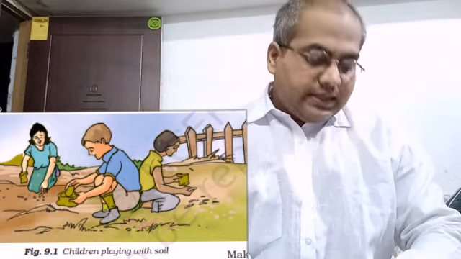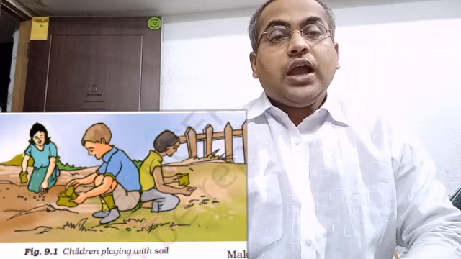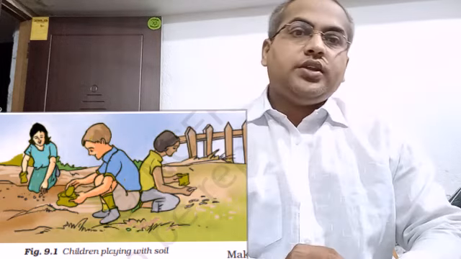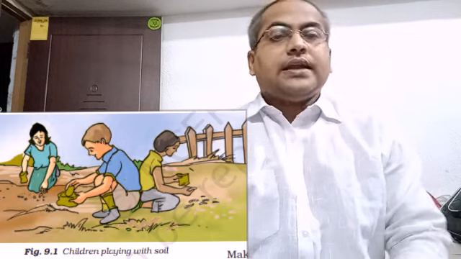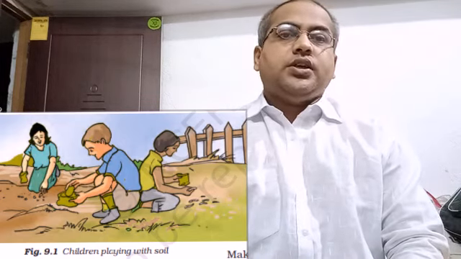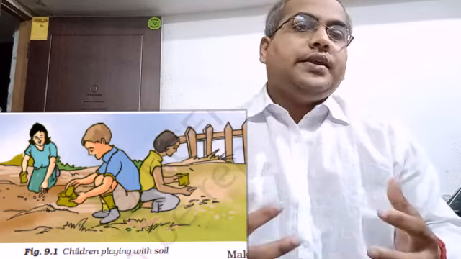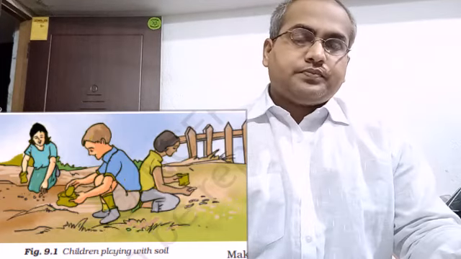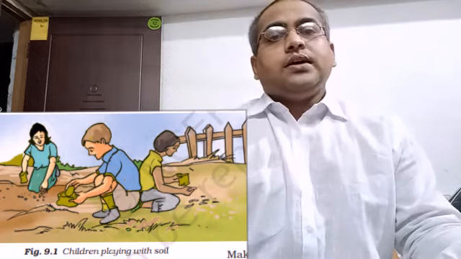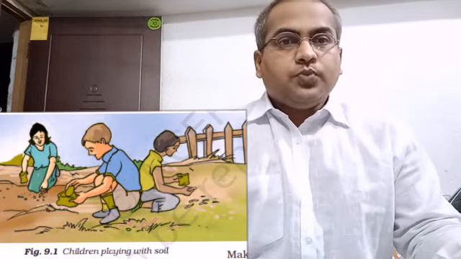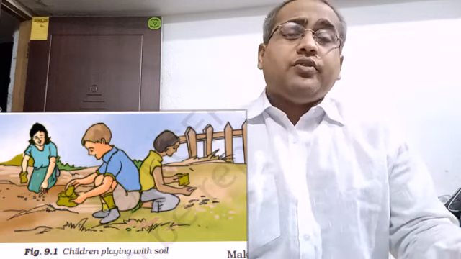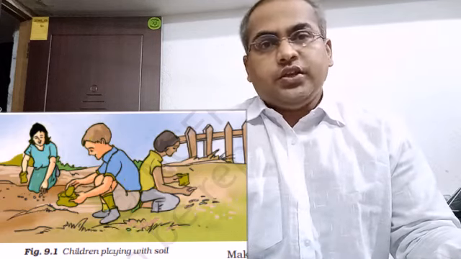So to understand the different layers of soil, we have to perform an activity, that is activity number 9.2. In this activity we are going to take a little amount of soil and break the big pieces of soil into small pieces with the help of our hand, or if you want to use some instrument you can use it.